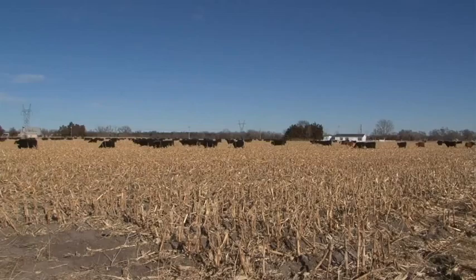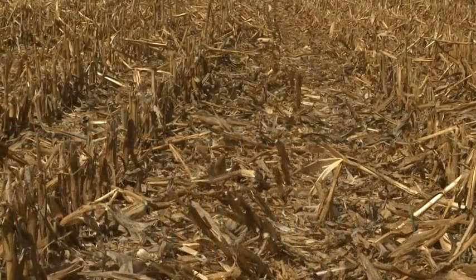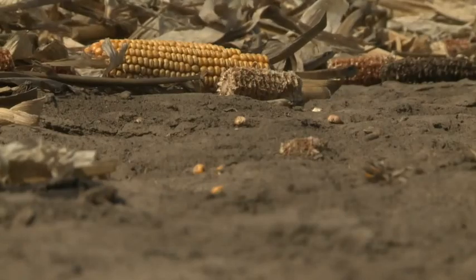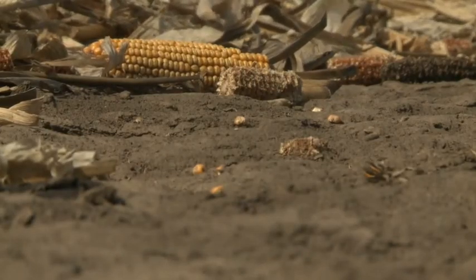Now, we understand how important it is to leave some of this residue back out in the field so that it adds to the organic matter of the soil and therefore adds something back to that soil, so that we can take a look at how that might impact the soil components.